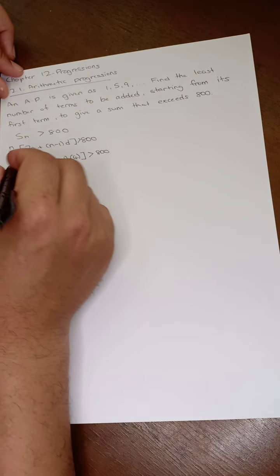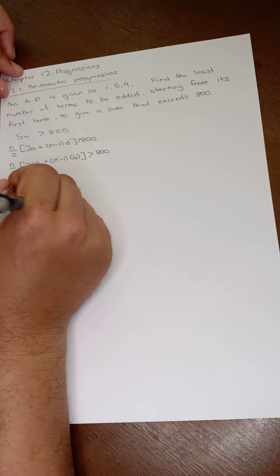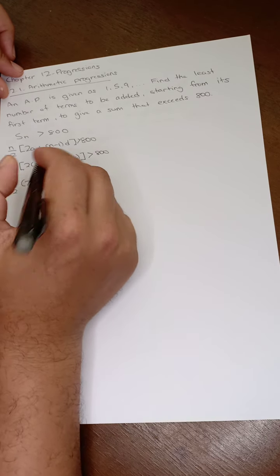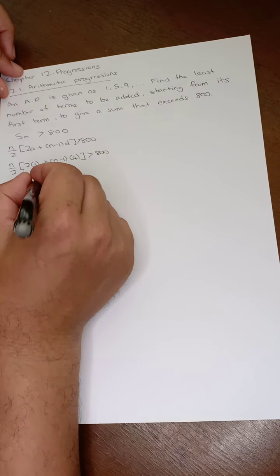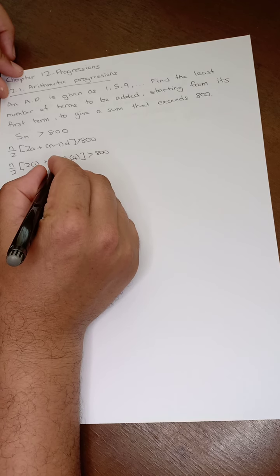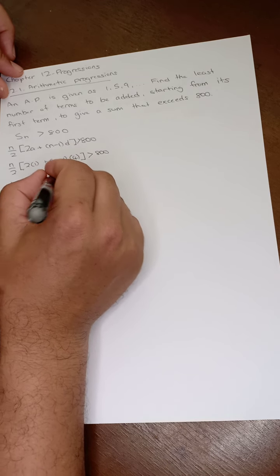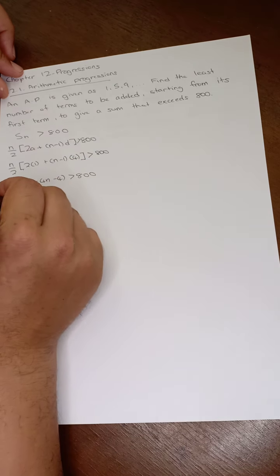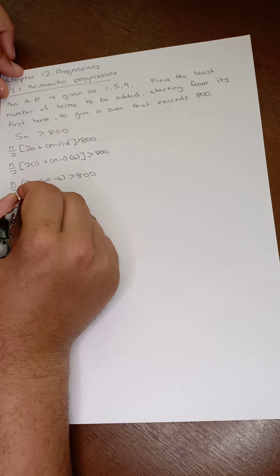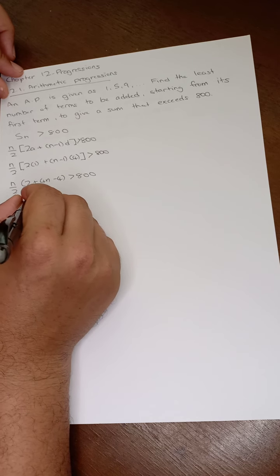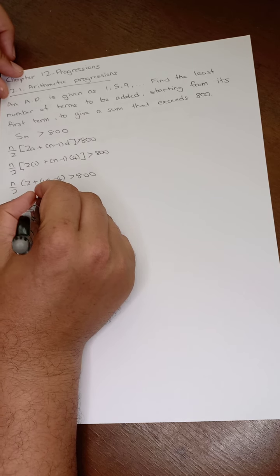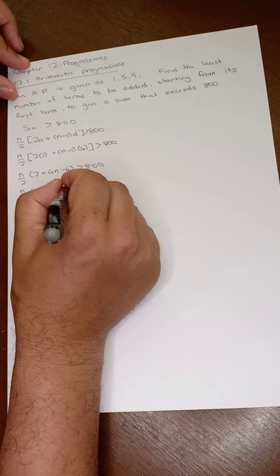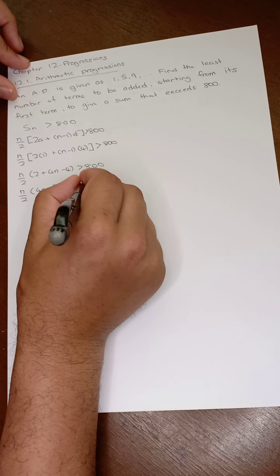Try to simplify this. n over 2, 2 plus n times 4, 4n, plus minus 4, more than 800. n over 2, 4n, 2 minus 4 is minus 2, more than 800.